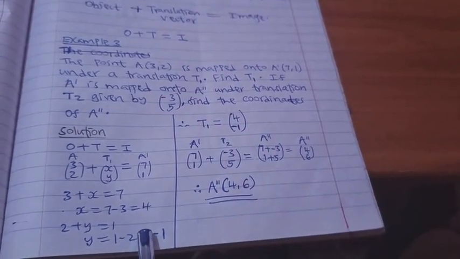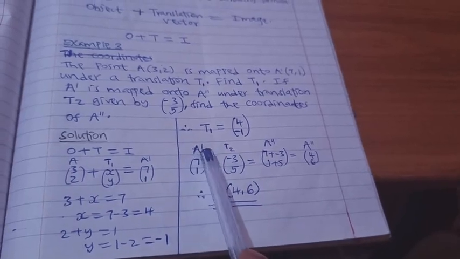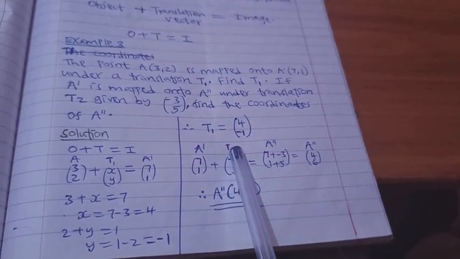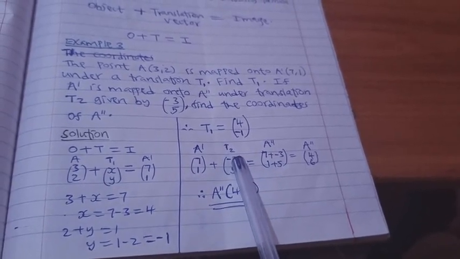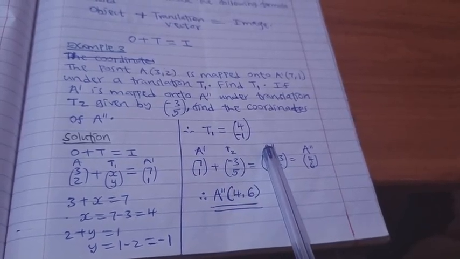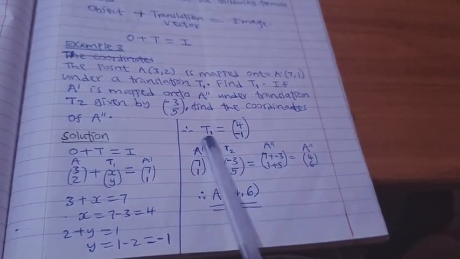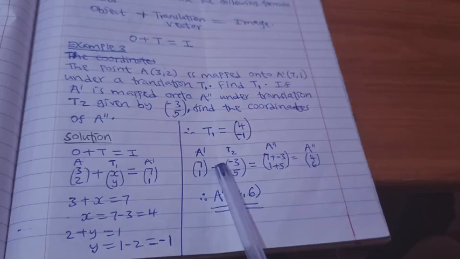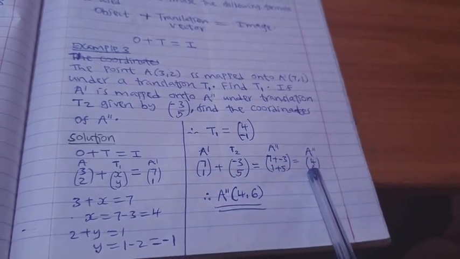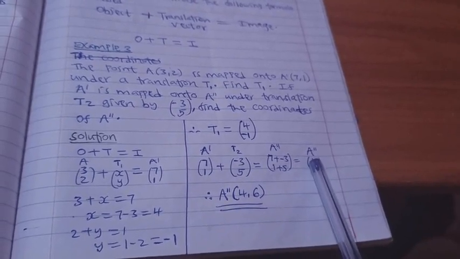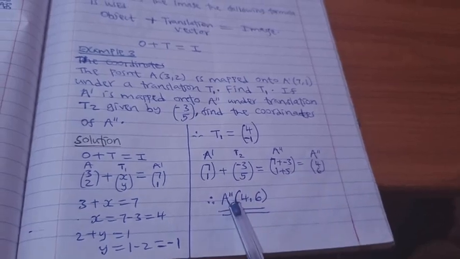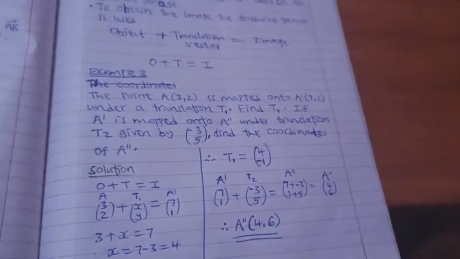That's (x, y). Now, for the second case, our image A prime (7, 1), plus translation vector T2, which is (-3, 5), gives us the second image, that's the image A double prime, the image of A prime. That's 7 plus -3 gives us 4. 1 plus 5 gives us 6. Now, this is not a vector, it's a coordinate. For us to get a coordinate, we have to write it in linear form. Therefore, A double prime is at (4, 6).